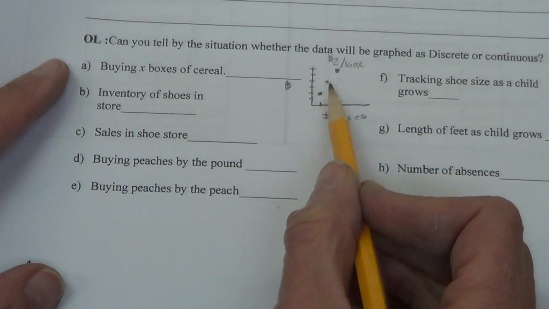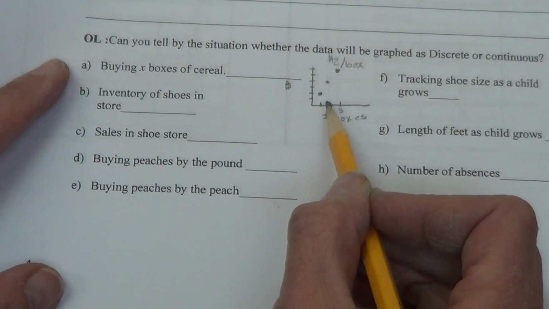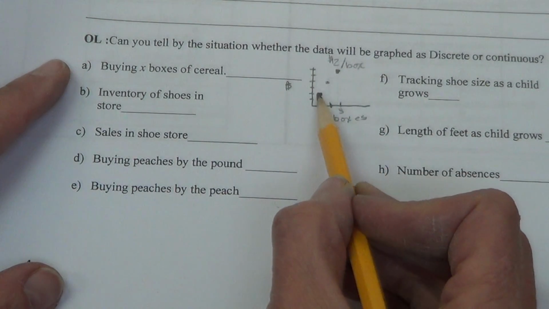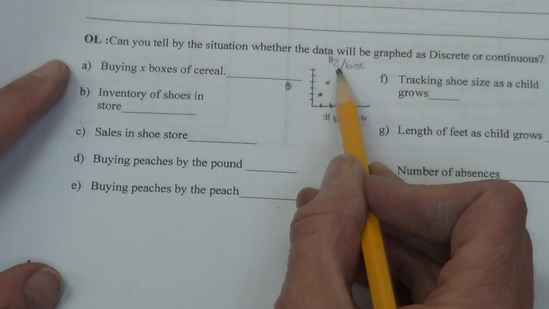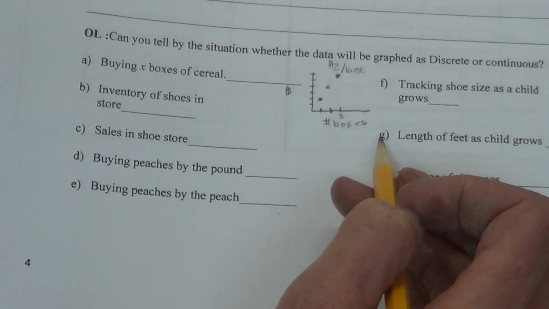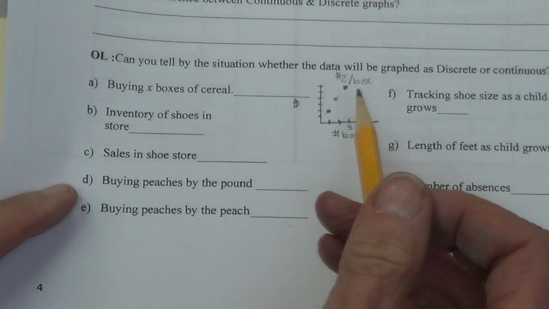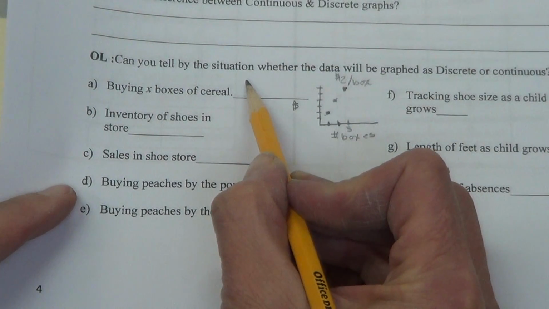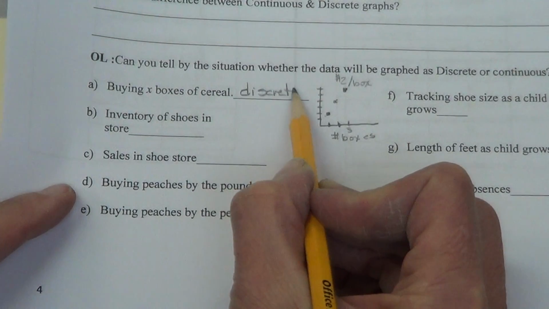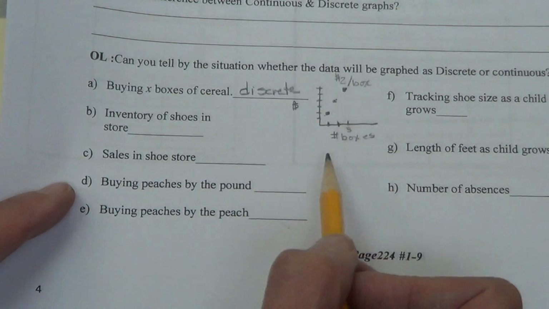Well, are we going to owe any amounts in between? Can we go in and buy 1.5 boxes of cereal? No. So when we graph this, we see independent points because we can't buy the in-between. We can't be charged with the in-between. So therefore, this is a discrete graph. The points are disconnected. Okay?